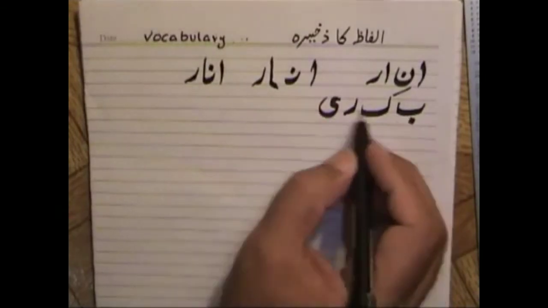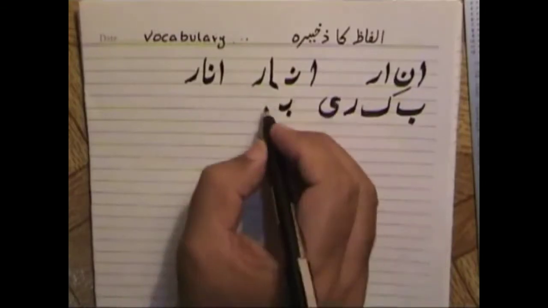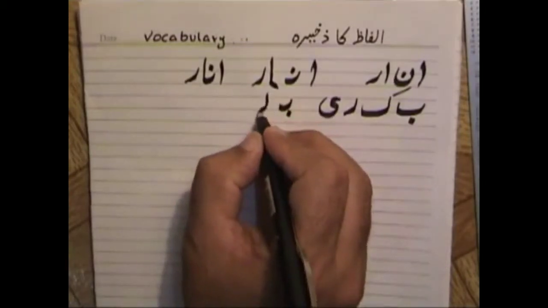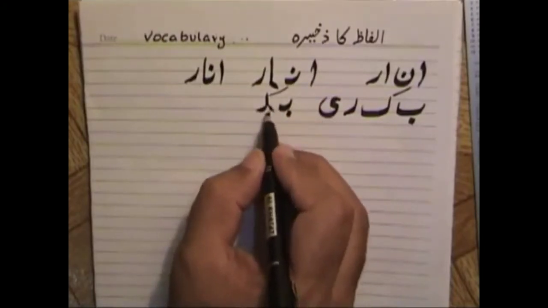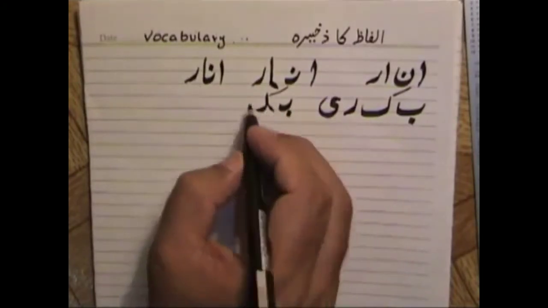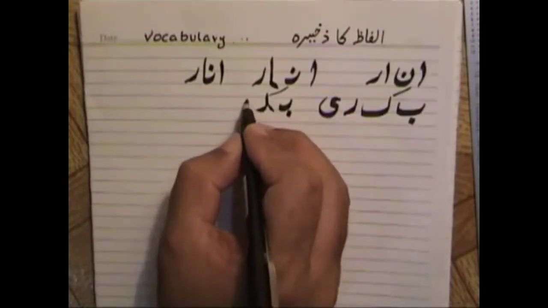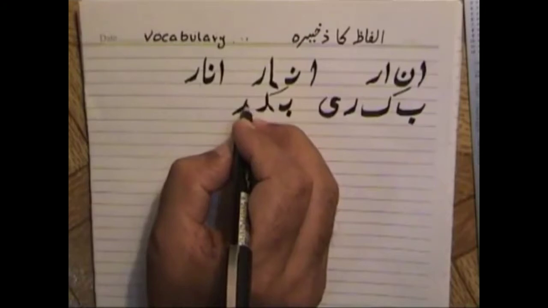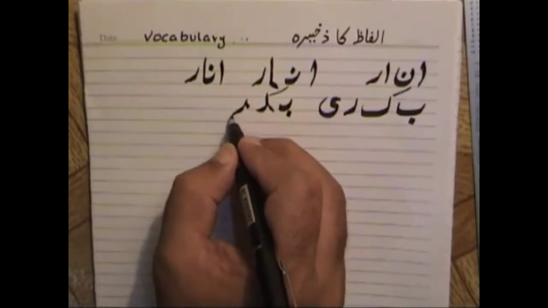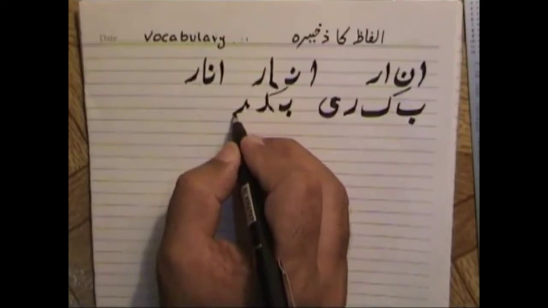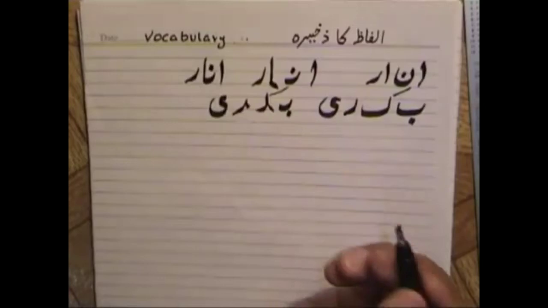So be is connector, so it will take initial position like this. Kaf is connector, so we'll write kaf like this. It has connector on both sides. And then re is non-connector, so it will take final position. So we'll have the connector here to connect it with kaf, and then after that we cannot connect any letter because it is in the final position. Then ye is left, so ye will come as independent letter.